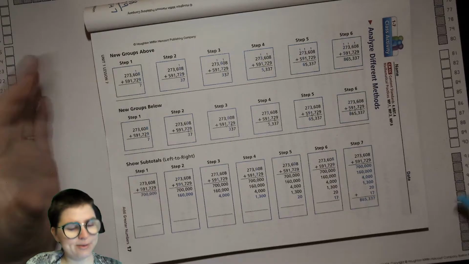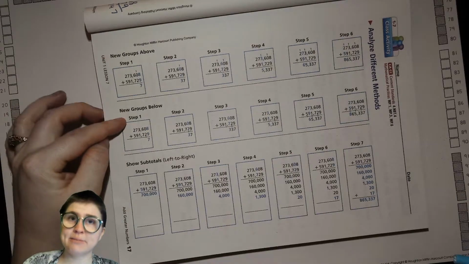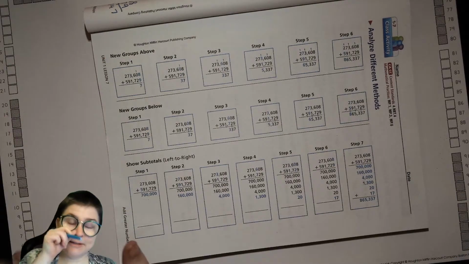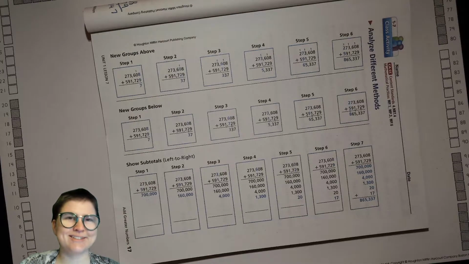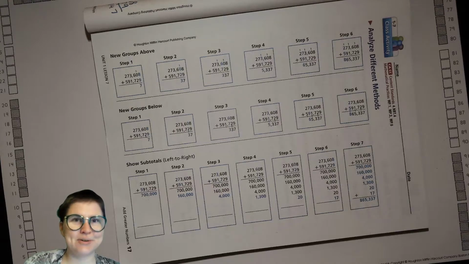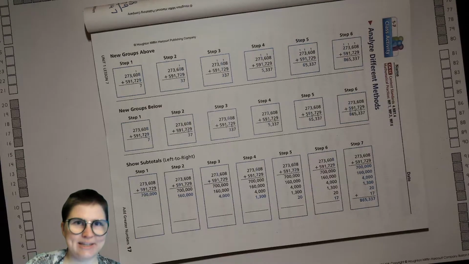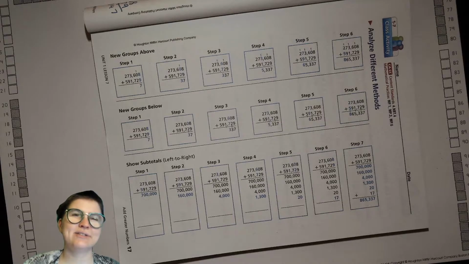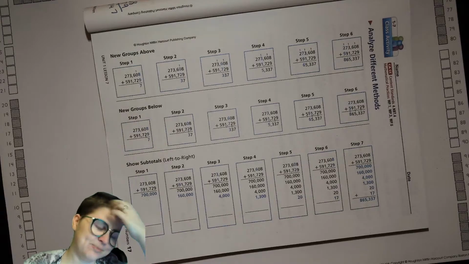Now, the first two that we're going to talk about, new groups above and new groups below, are very similar. The other method that in third grade was called show all totals, but now it's called show subtotals because it's like subtotals, not quite the grand total. It's going to get you the same answer, but it goes kind of in the opposite direction. So we'll talk about that after we do these first two.